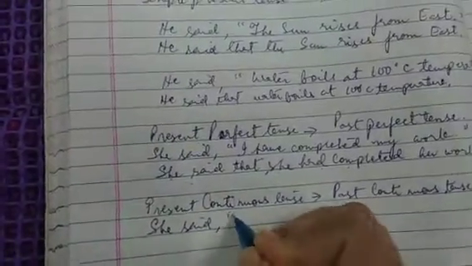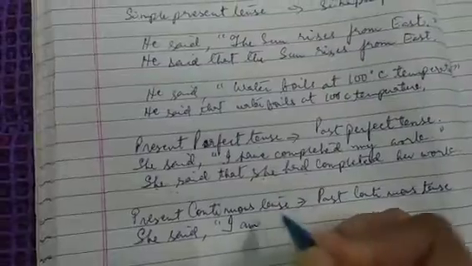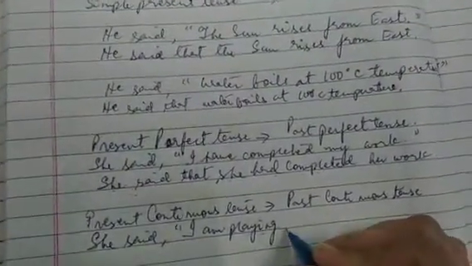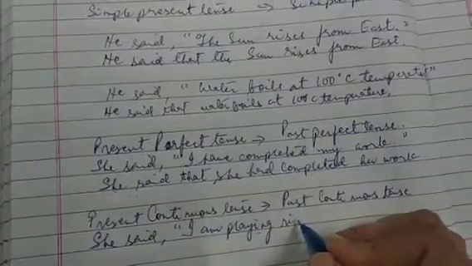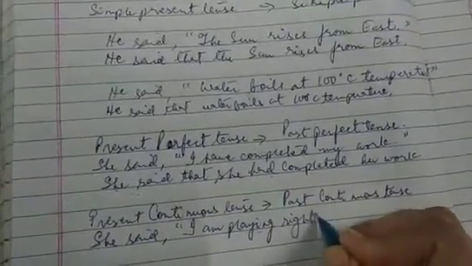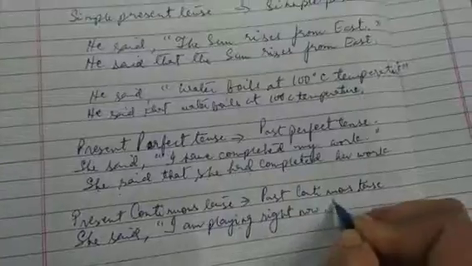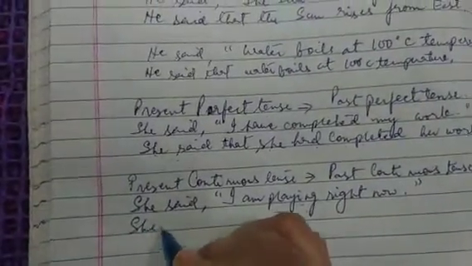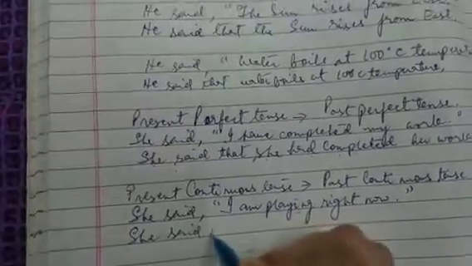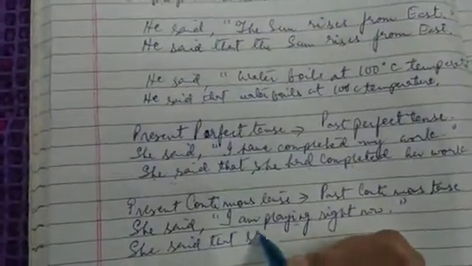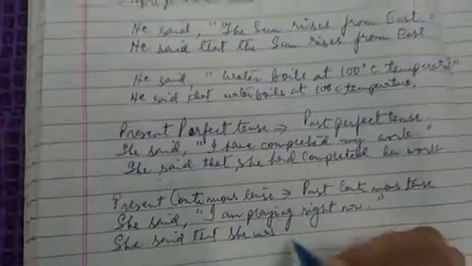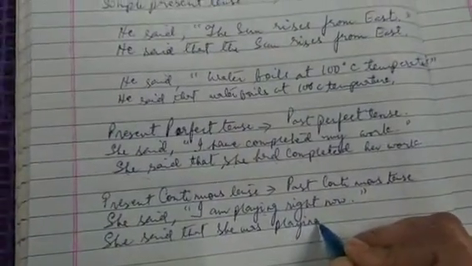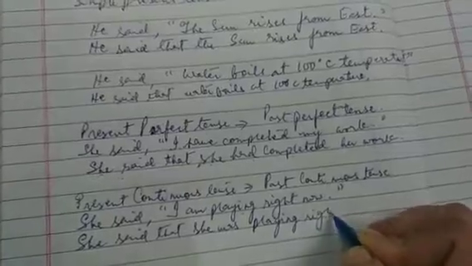She said, "I am playing right now." Full stop. This will be changed into: she said that she was playing right then.